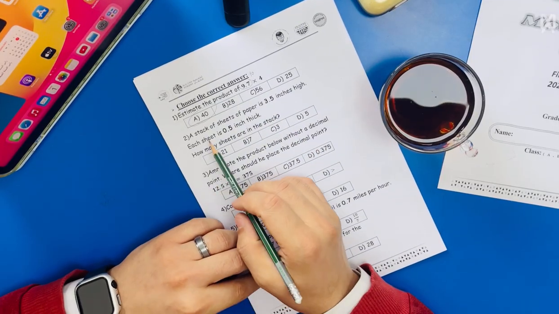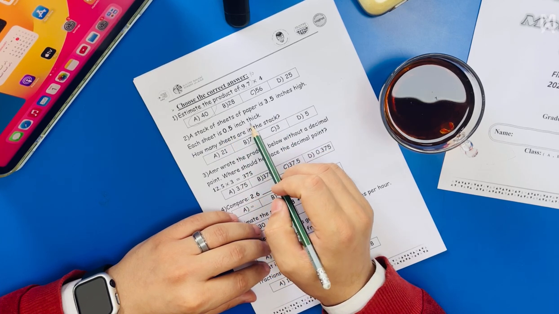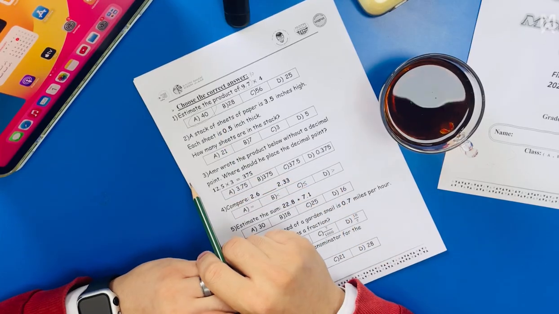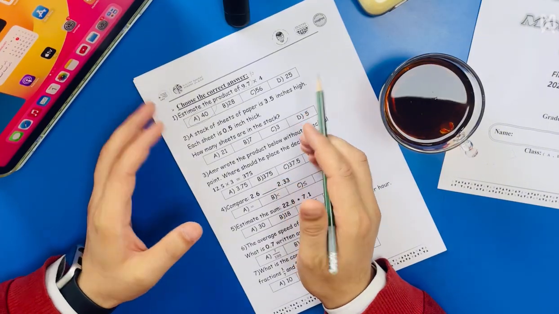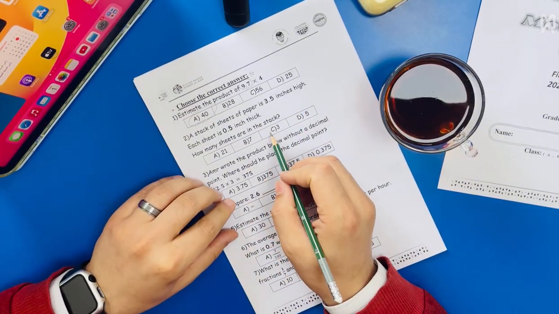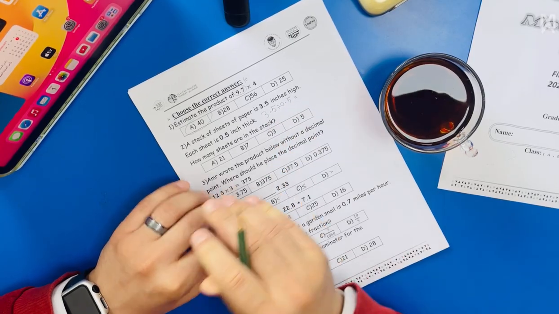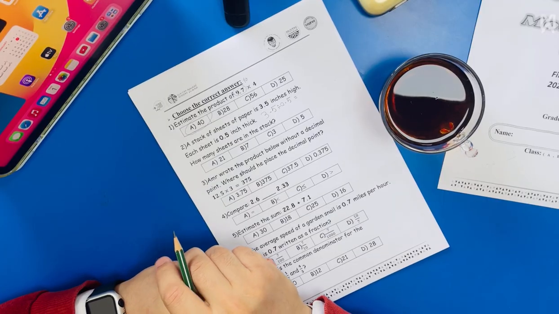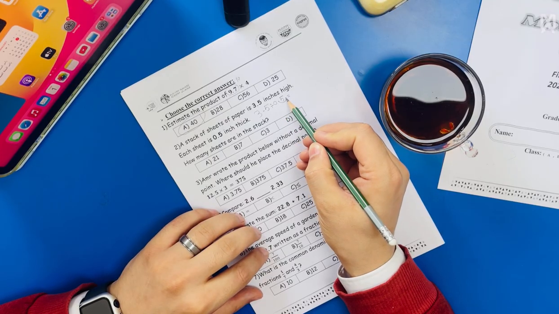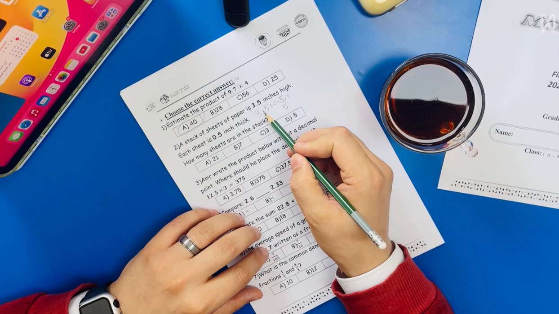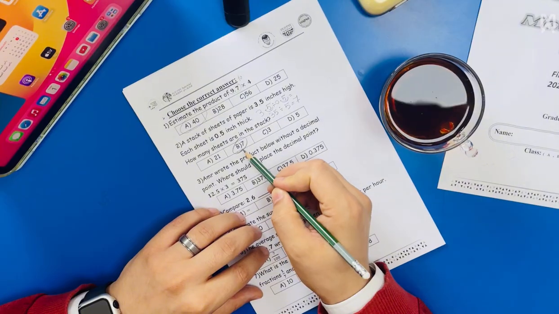Excellent. Now, it says a stack of sheets of paper is 3.5 inches high. Each sheet is 0.5 inch thick. How many sheets are in the stack? So we need the number of sheets, and each sheet is how thick? So we need to find how many sheets are in the stack. So we will divide 3.5 divided by 0.5. And of course we said that we cannot divide by a decimal. So the divisor must be a whole number. So here we have a decimal point, we'll move it to the right 1 digit to become 5. So when we move it here, we will move it here again. So the question becomes 35 divided by 5 equals 7. So the answer will be 7.